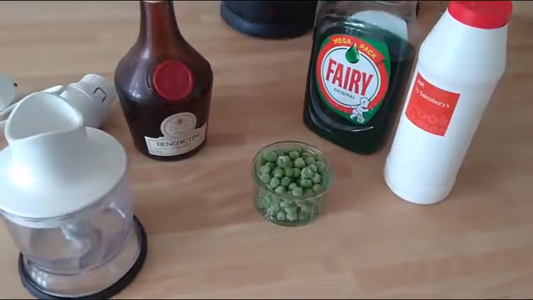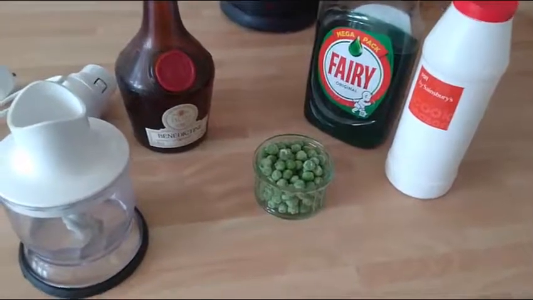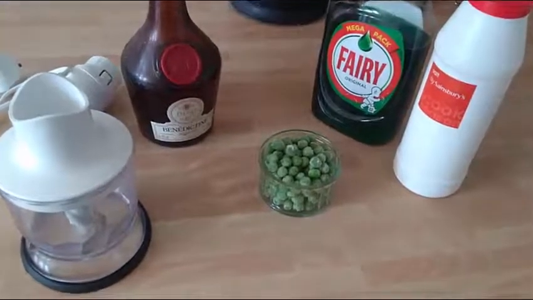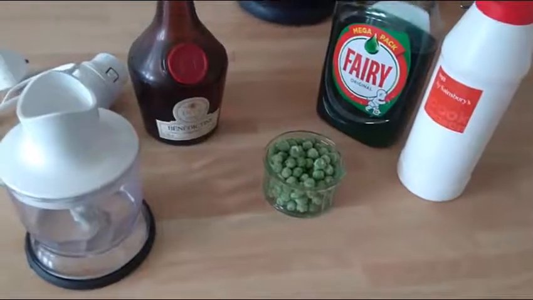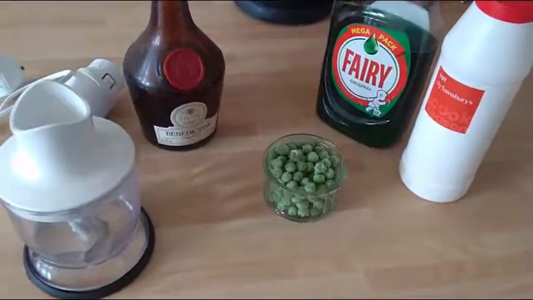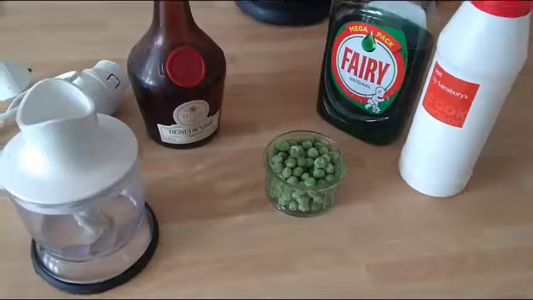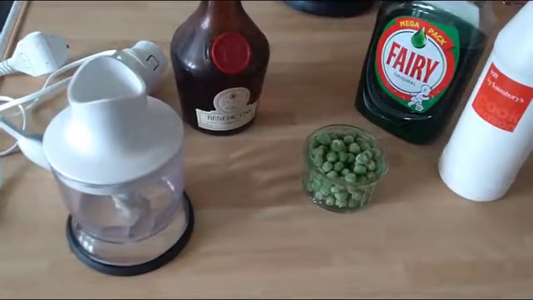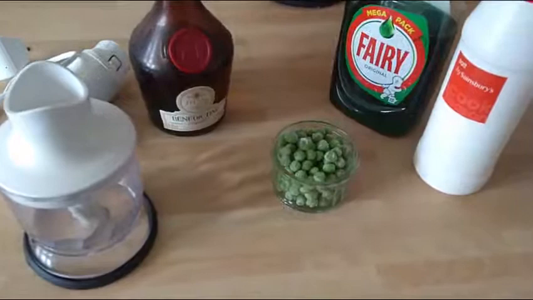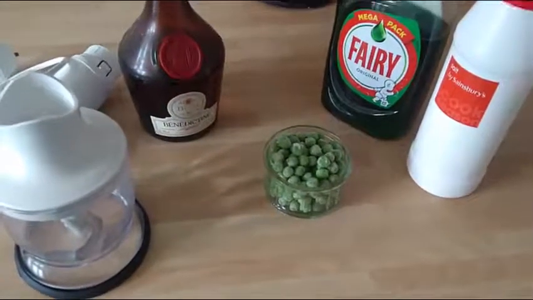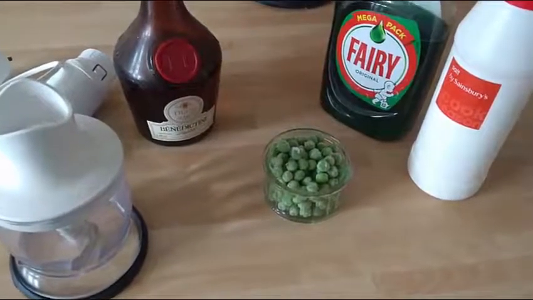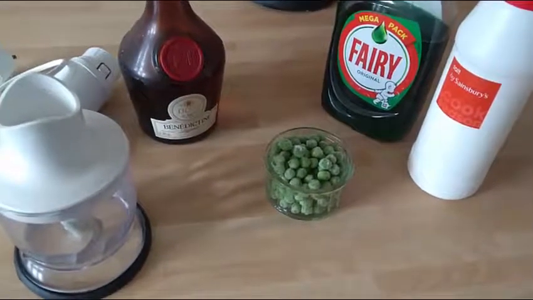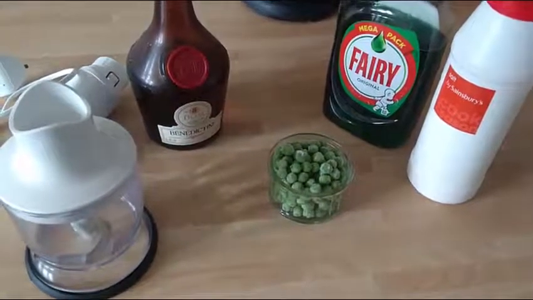Or isopropyl alcohol. I don't have any of that in my house, but what I did find at the back of a cupboard was Benedictine liqueur, which is 40% alcohol, so it should do the trick. Don't drink alcohol. And then I've also got a food processor. If you don't have a food processor, instead of that, you can use a pestle and mortar if you've got one of them, or failing that, a fork and a bowl. And I will explain what you need to do with that later.